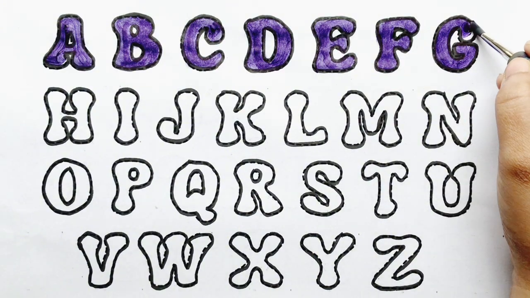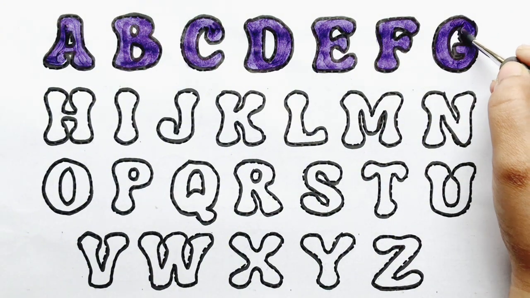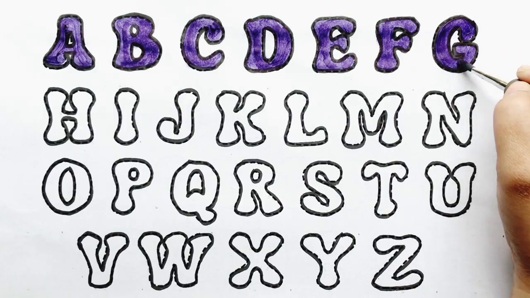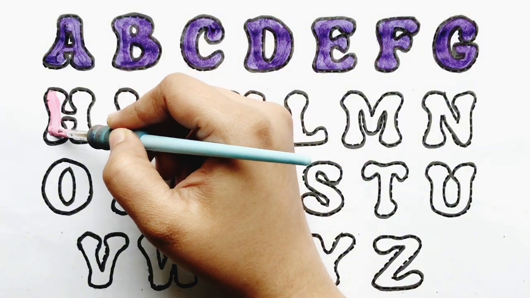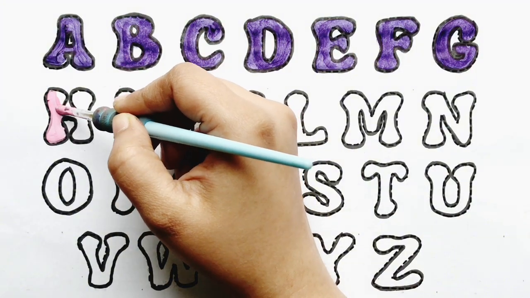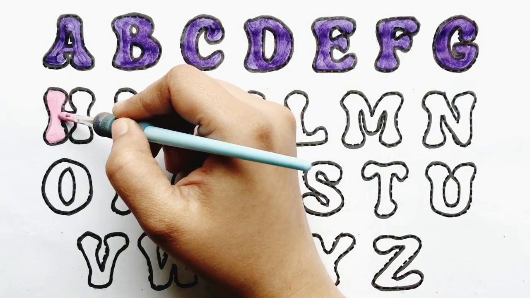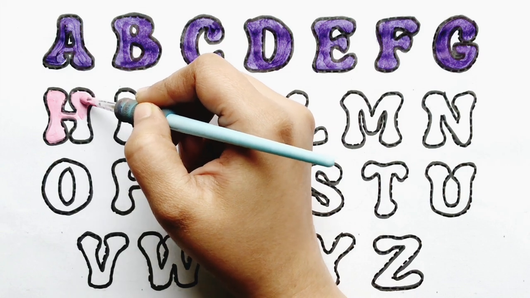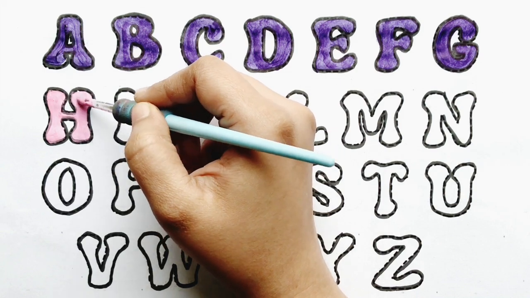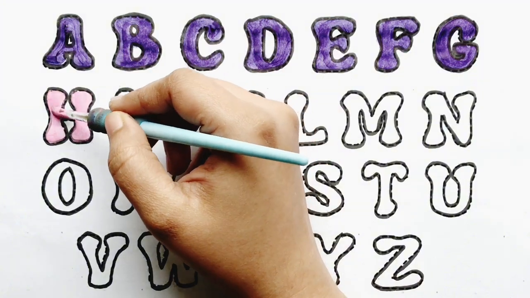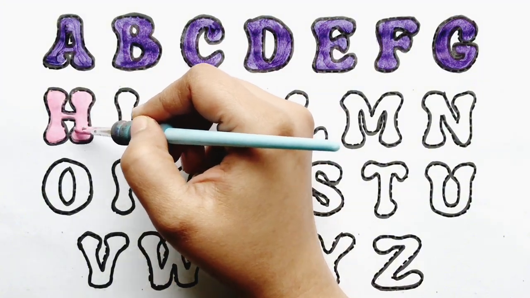A, ant. A, amazing. A, art. Apple. Light pink color. H for horse. Answer. April, autumn. Ambulance, airplane, arrow. Alligator, ant. Amazing art.